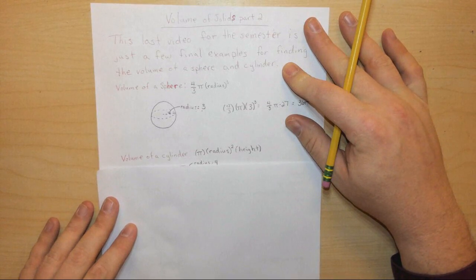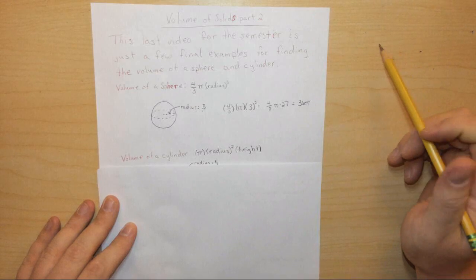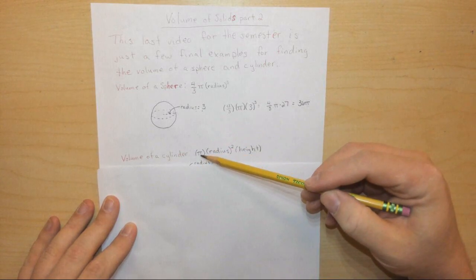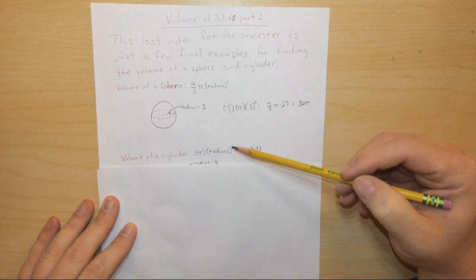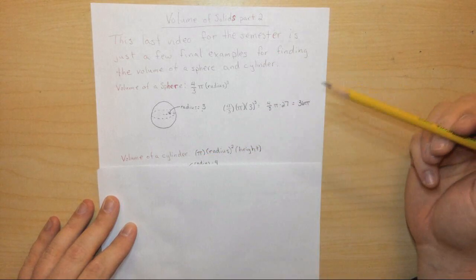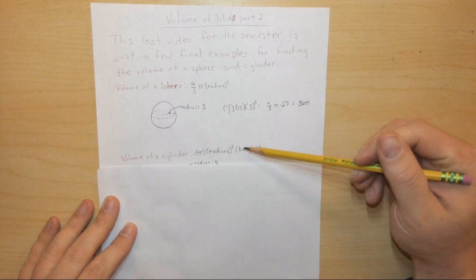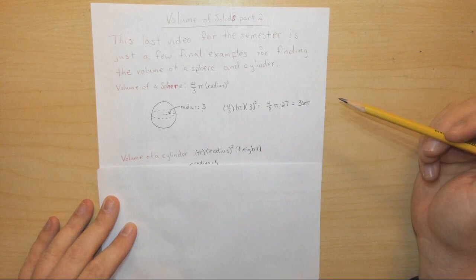And then we've got volume of a cylinder. So volume of a cylinder is pi times the radius squared, so you might recognize that as being the area of the circle, and then all I'm really doing is multiplying that by the height.